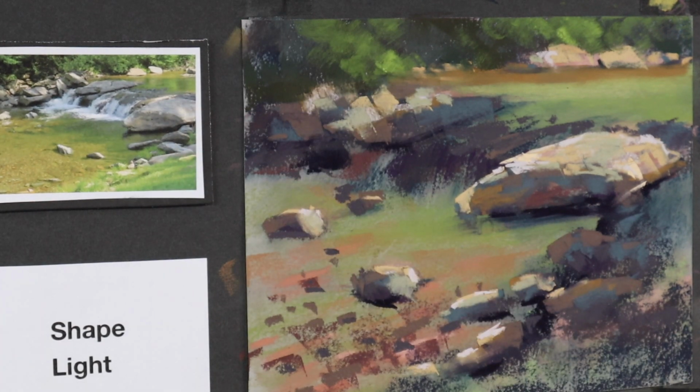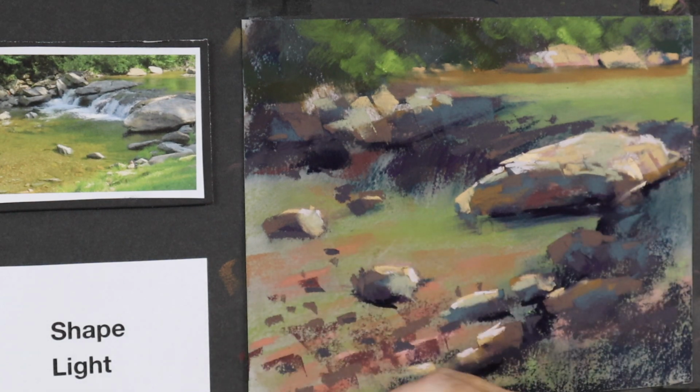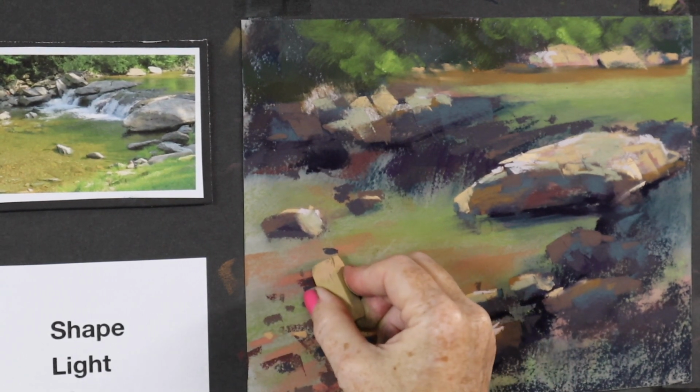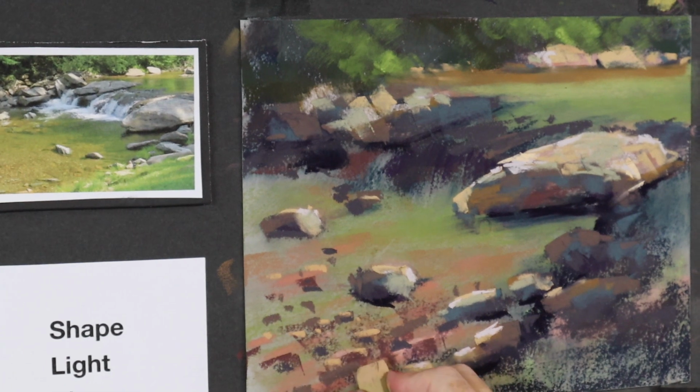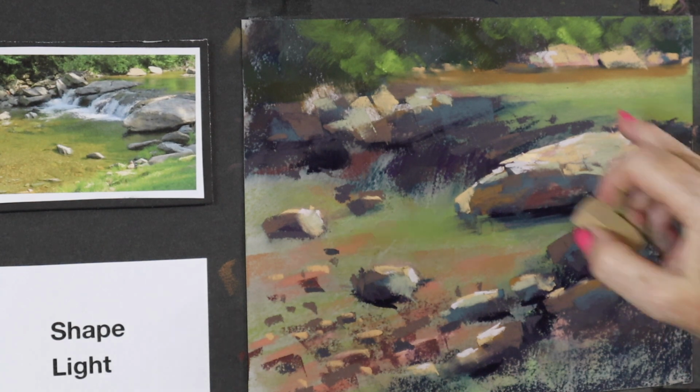So where are we? Let's do the water, and then we'll come back and refine the rock. So remember, we talked about the shallow water: you paint what's underneath, then you paint the color of the water, then you paint any ripples or anything floating on top or anything shadowed. So that means we're going to start with the pebbles that are underneath, and we see that there's a few that are a little bit lighter. So I'm going to hit some of these pebbles under the water with some of the lighter yellow ochre.